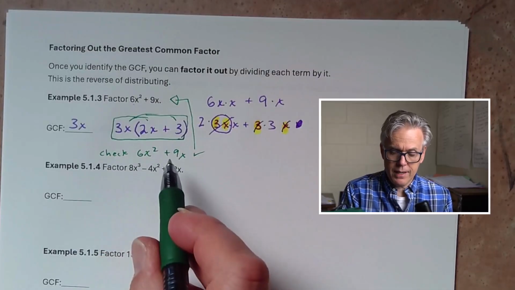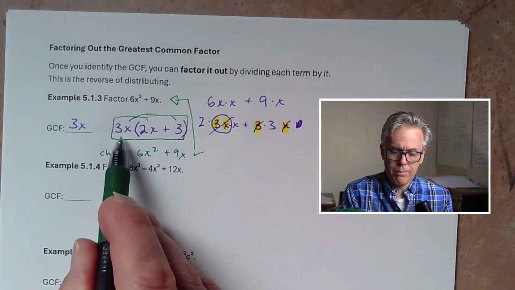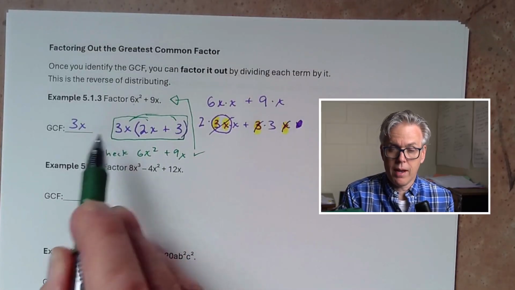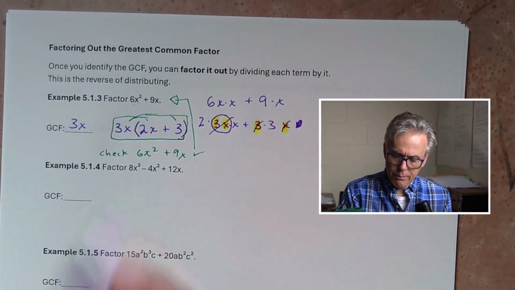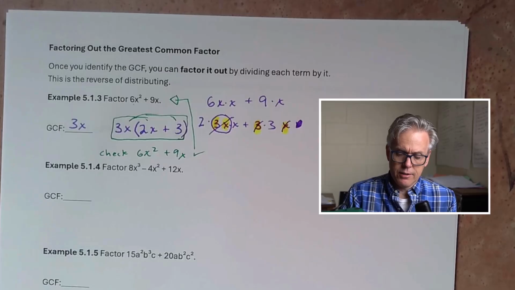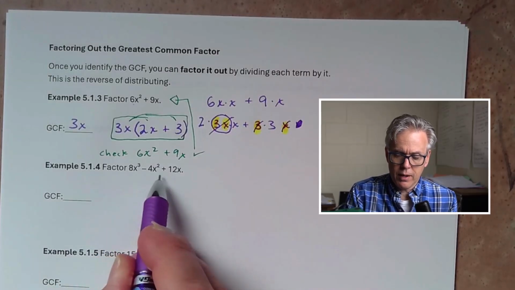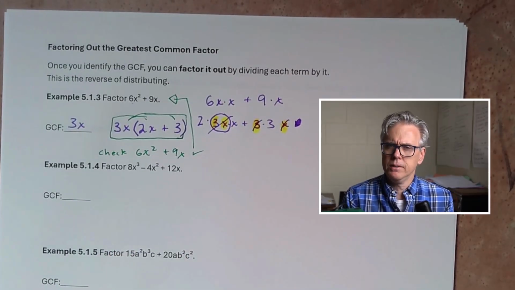Doesn't mean you're 100% right, because you could have made a double error. Or often what happens is students don't pull out the greatest common factor. Maybe they just pull out the 3 or just the x. Okay, we'll get some more practice on these examples. So factor 8x cubed minus 4x squared plus 12x. Pause the video here and see if you can do this one.